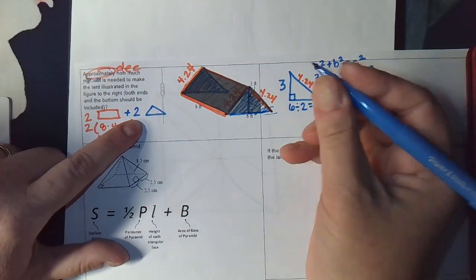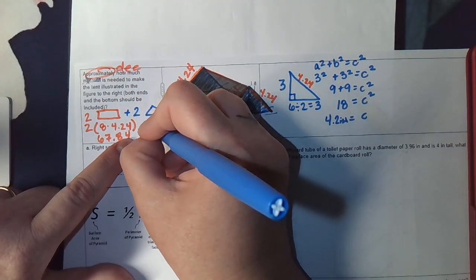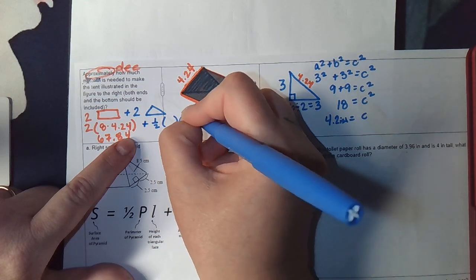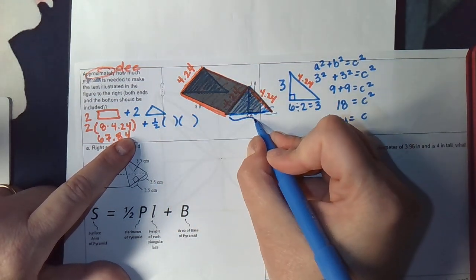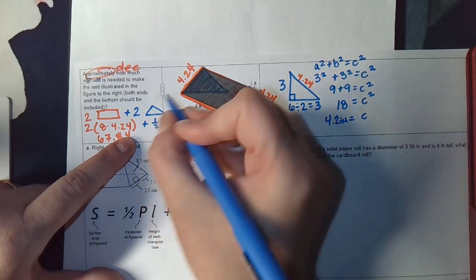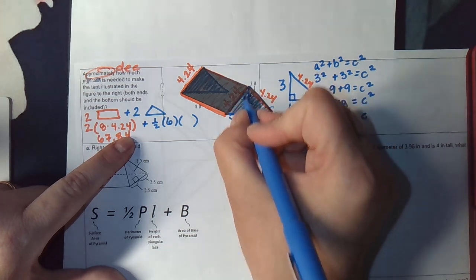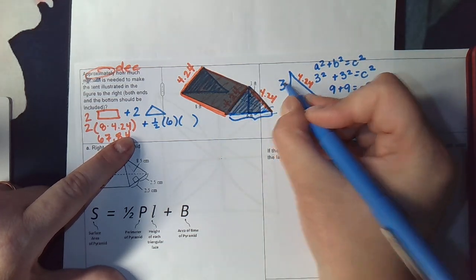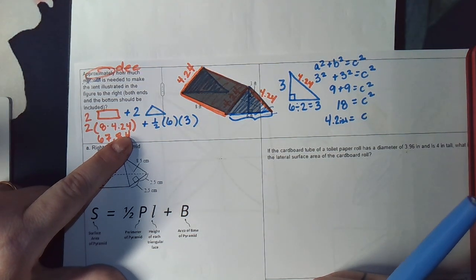And the way we get the area is we say 1/2 base times height. Okay, well, let's look at this triangle. The base is 6. The height is that up and down piece, 3. Let's multiply those together. 6 times 3, 18.